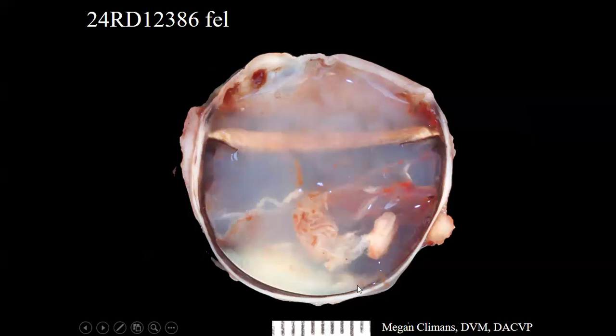And then the other thing that I'll really point out is that this retina is detached, and it also looks kind of funny. Basically, it's surrounded by this halo of tan tissue with the retina kind of in the middle, looking a little bit thickened. So that's our gross view.